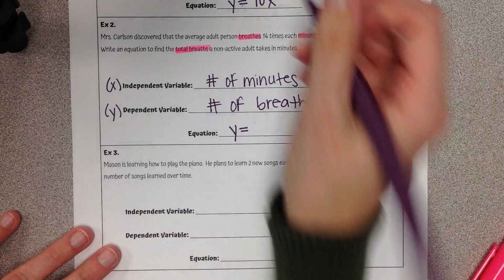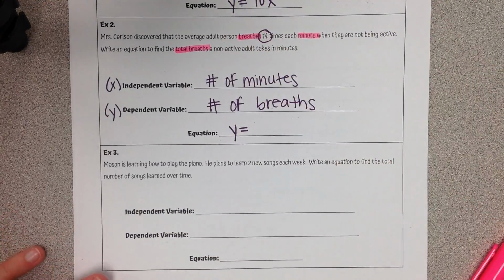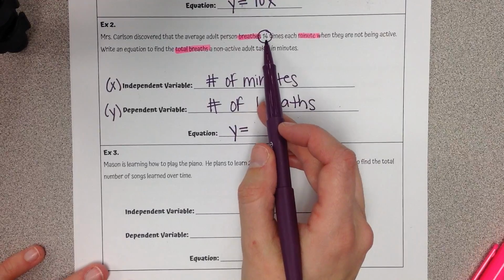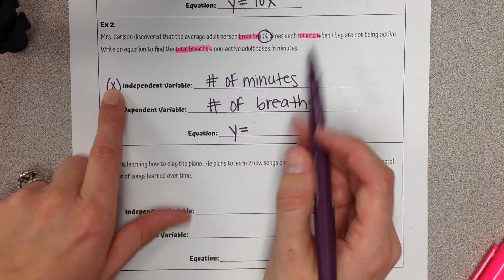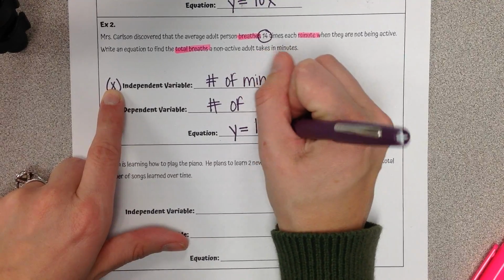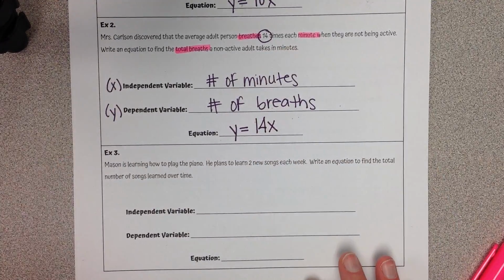Now I'm going to go back in my problem. I'm going to look for the numbers that are given to us. Here the number 14 is given to us. 14 times each minute. Minute is our x, so it's 14 times x for our equation.